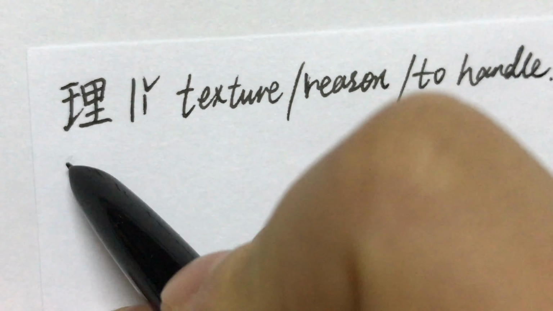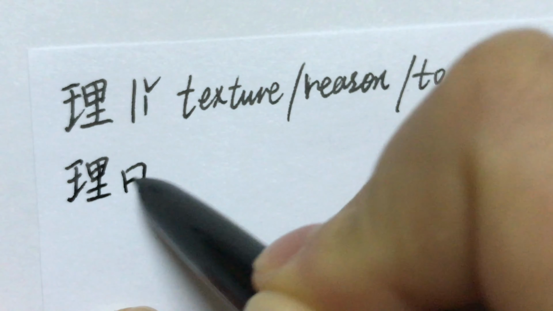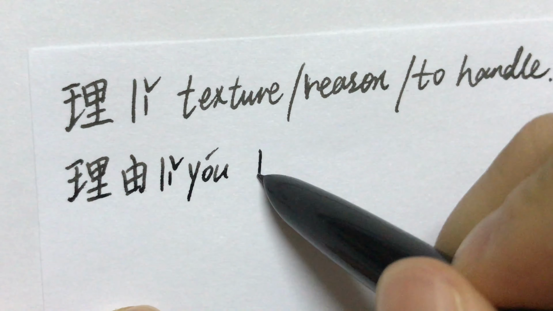理. Means texture. Reason. To handle. For example, 理由, 理由, reason.